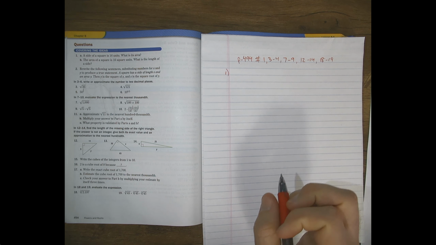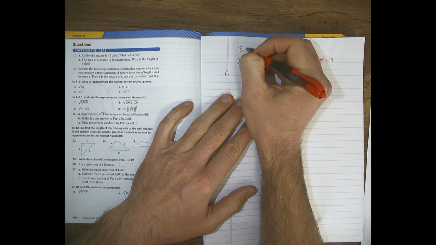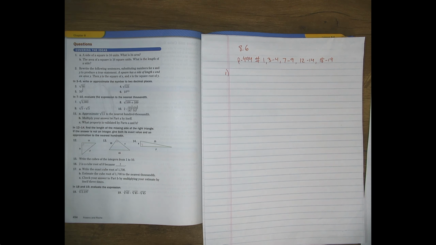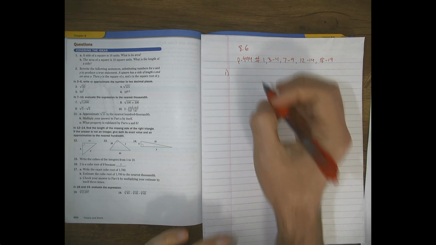All right, we are looking at section 8.6, which is taking a closer look at square roots and cubed roots. And we're looking at the homework on page 494. So starting with number 1, it says the side of a square is 16 units.